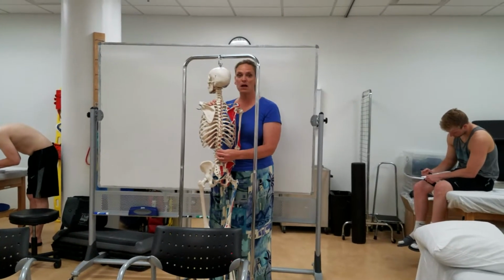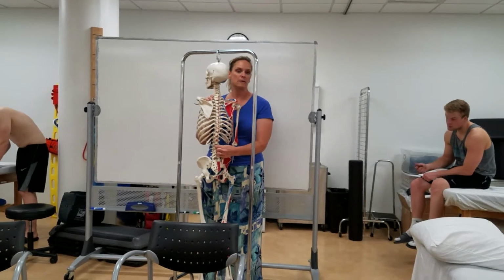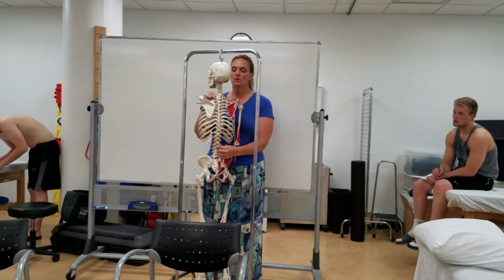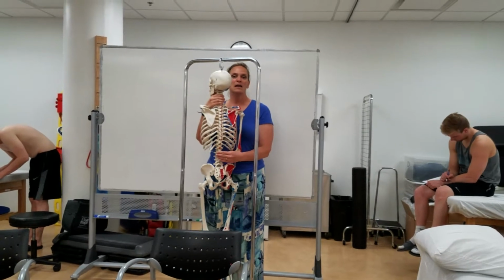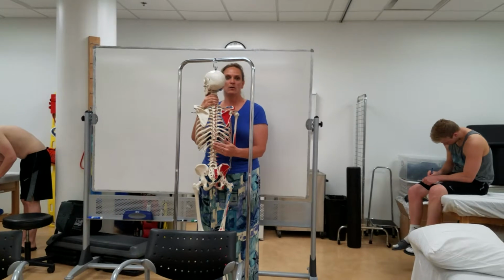And when we get to the lumbar spine, the transverse process is going to line up with the spinous process again. So for cervical and lumbar, they line up with one another. It's the thoracic spine where they get a little wonky.